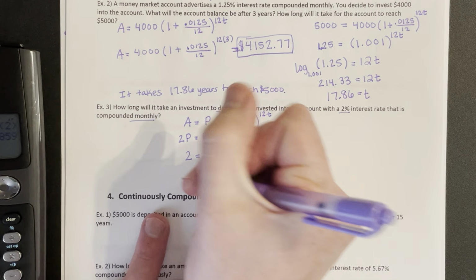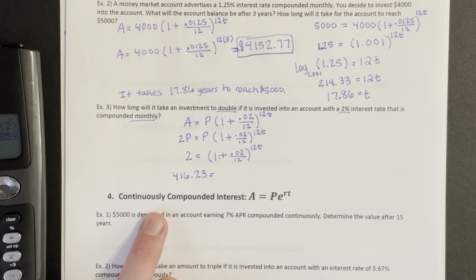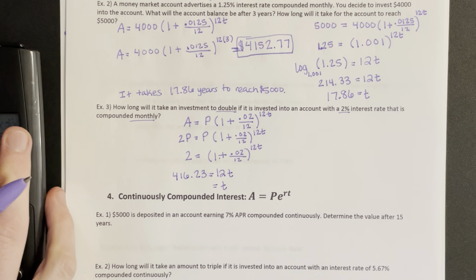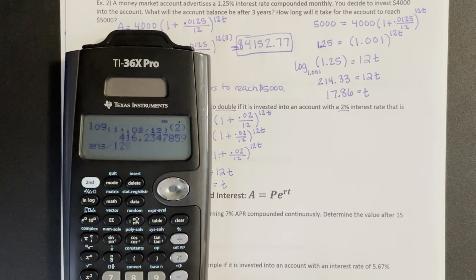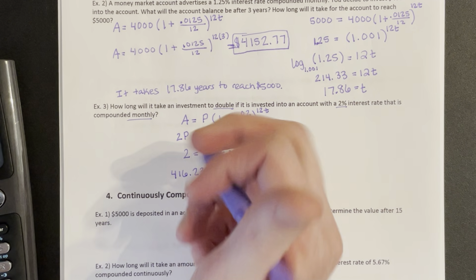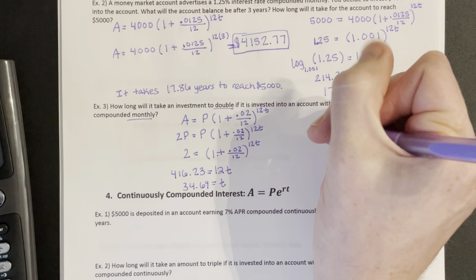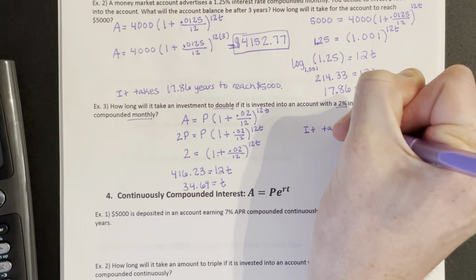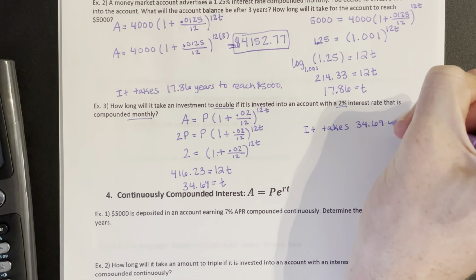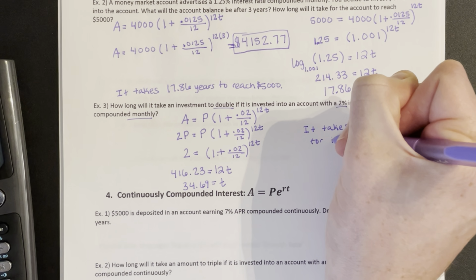And so it would say 416.23 equals 12t. If I divide by 12, let's see what we get. So the answer divided by 12 is 34.69. So it takes 34.69 years for the investment to double.